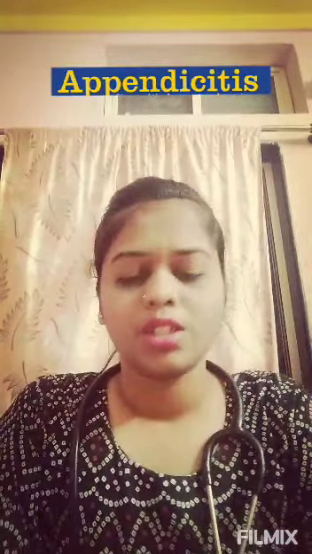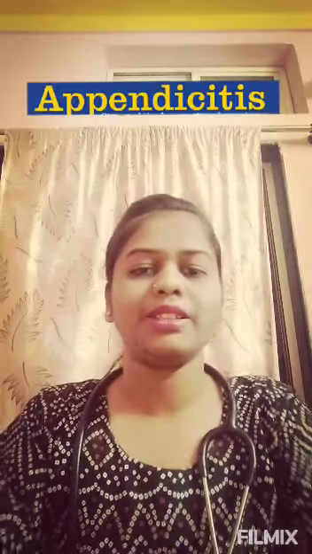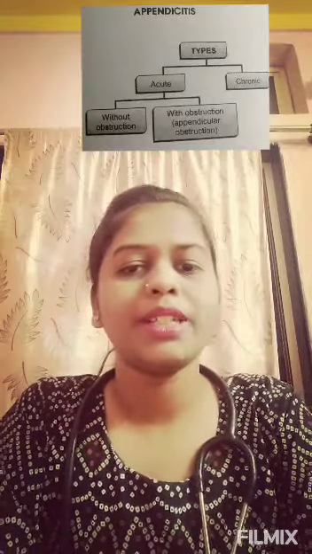So what is appendix? Appendix is a narrow blind tube with one end closed and another end communicating with cecum. So we'll see the common disorder of the appendix, that is appendicitis. Acute appendicitis and chronic appendicitis are the two types of appendicitis.